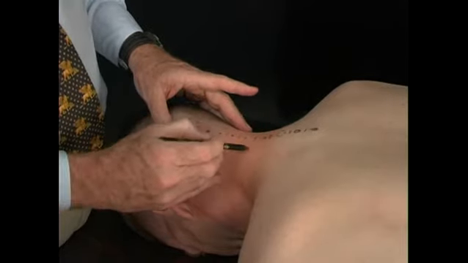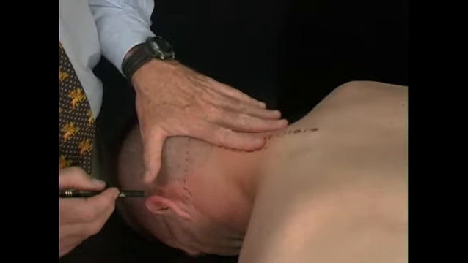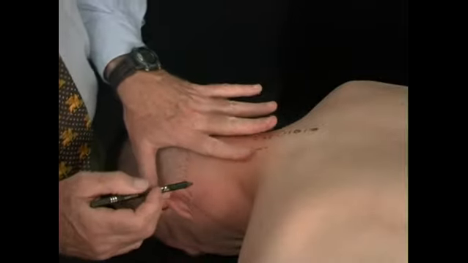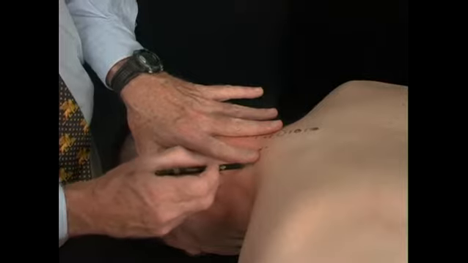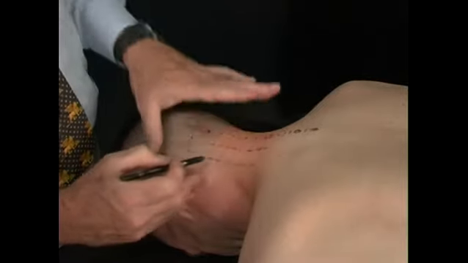And so our second line runs just in a line down, again about a finger breadth off the spinous processes. Our next injection area is the area of the facets, and the facets are 2 finger breadths off the spinous processes. And so we make a second line.